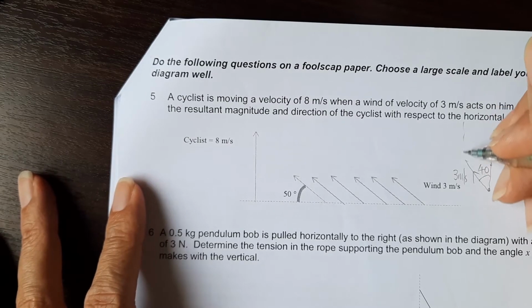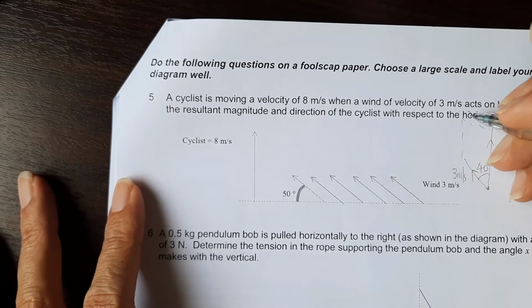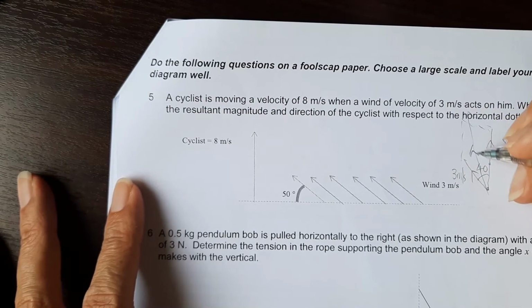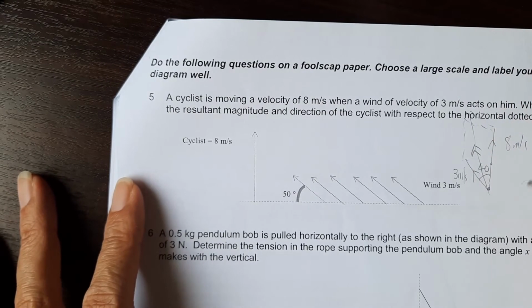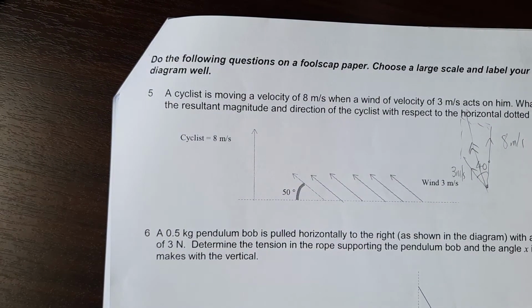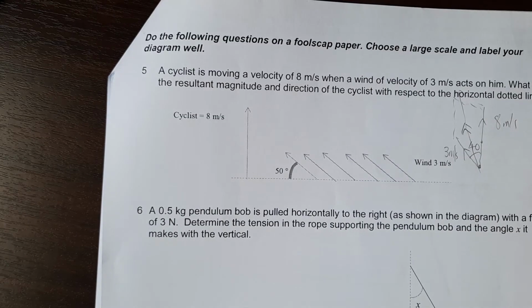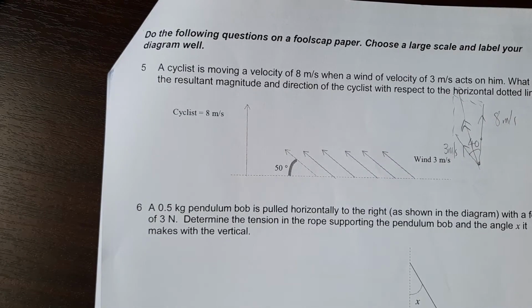Okay, and then again, complete this parallelogram. Do a rough sketch, and then you know the resultant velocity is this way. Then after that, again, draw an accurate diagram using a ruler and a protractor. So it's not too difficult, right?